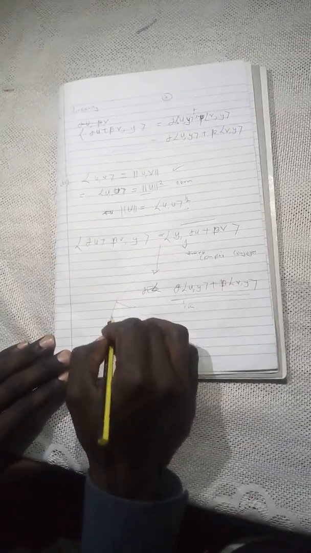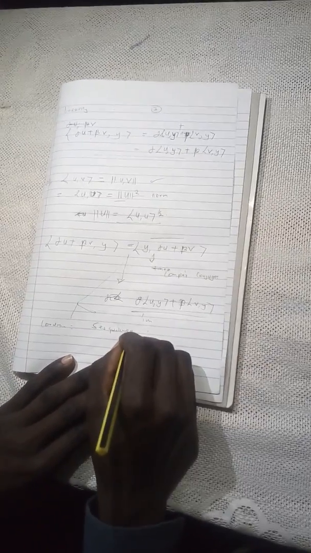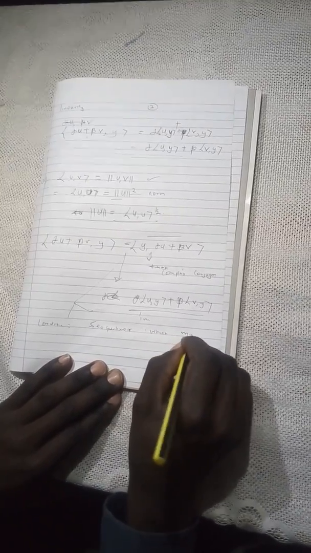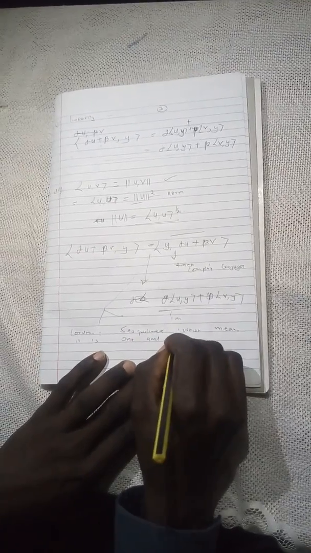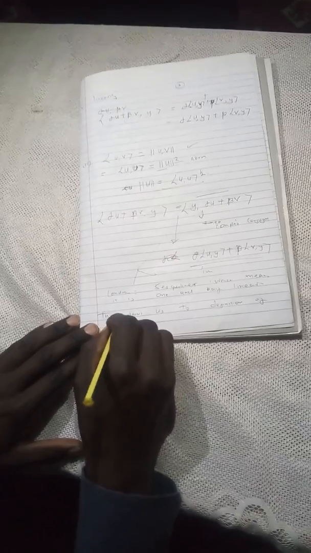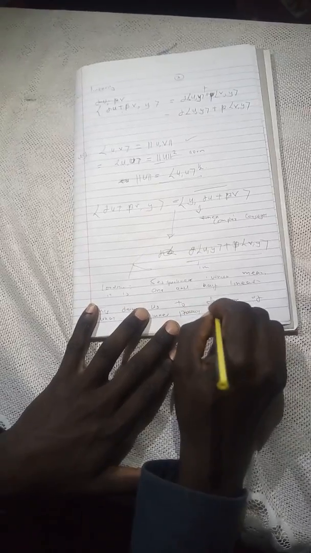So this condition, we call it sesquilinear, which means it is 1.5 linear. Therefore, this draws us to the definition of what an inner product space is.